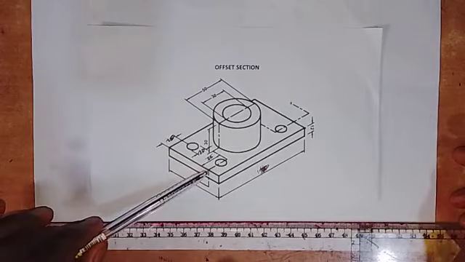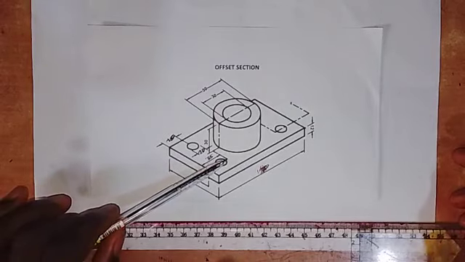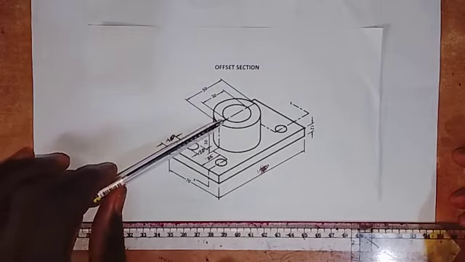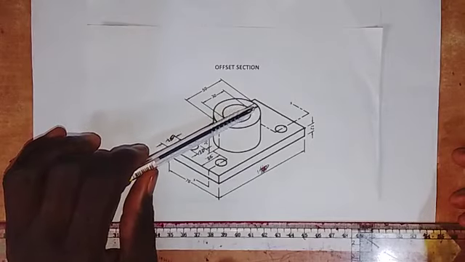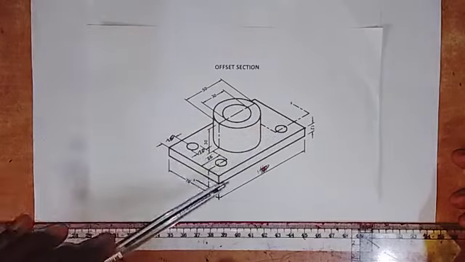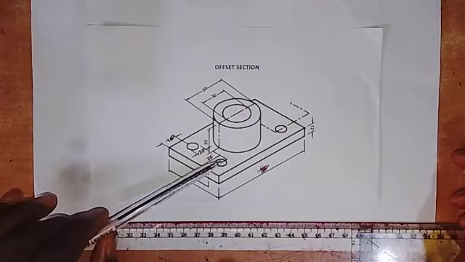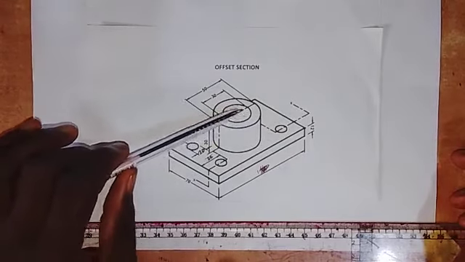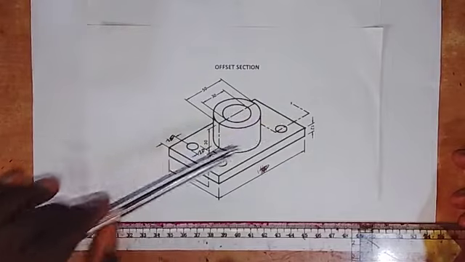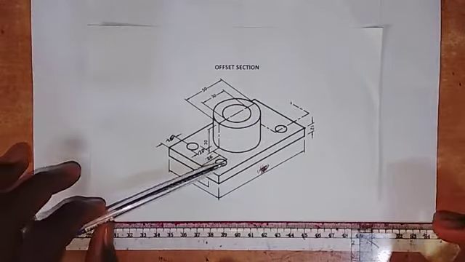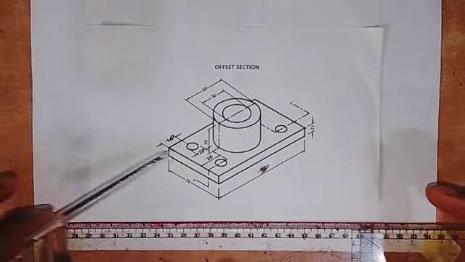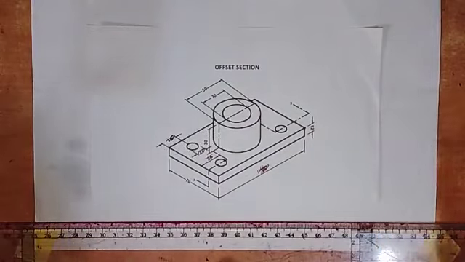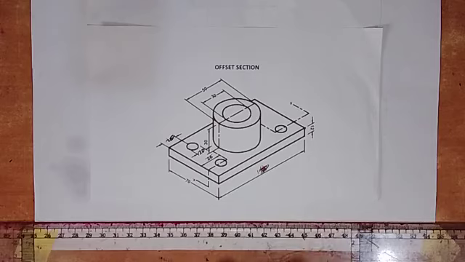So we want to make sure that we are able to reveal the maximum interior details of this component. That's why we have the cutting plane. It goes in this direction, then it bends here, and then it goes in this direction, goes up like this, and goes like this, then it goes down, and then we also have here. So we want to make sure we are able to see this hole, and this hole, and the interior part of this hole, and this, and this. That's the purpose of having this type of cutting plane on the object. So when you see a type of cutting plane like this on the object, we are talking about an offset section.